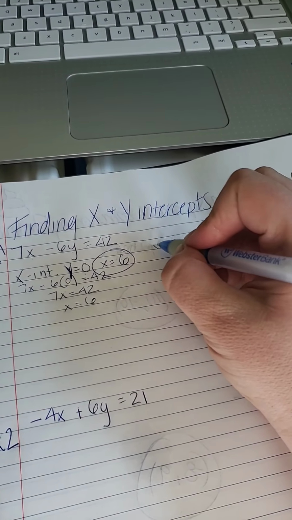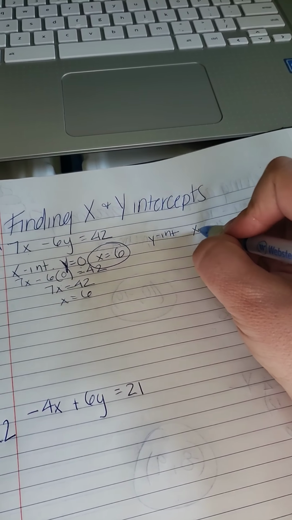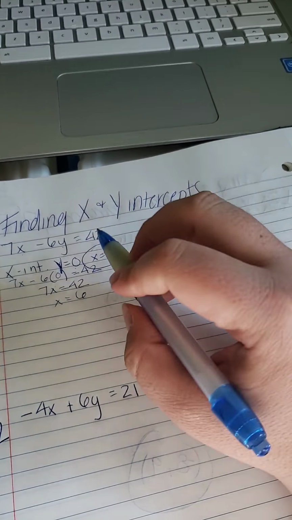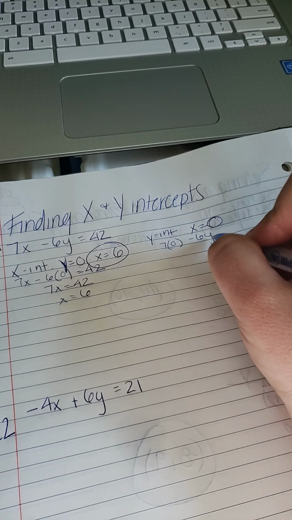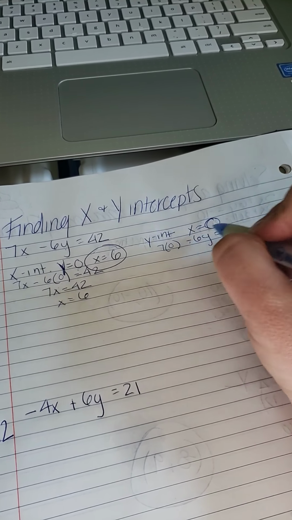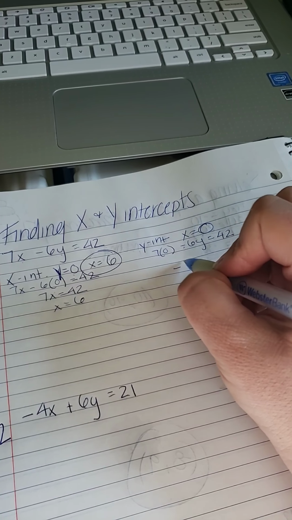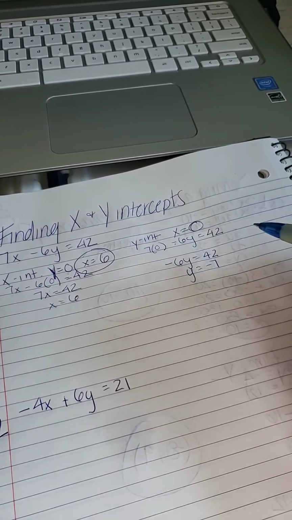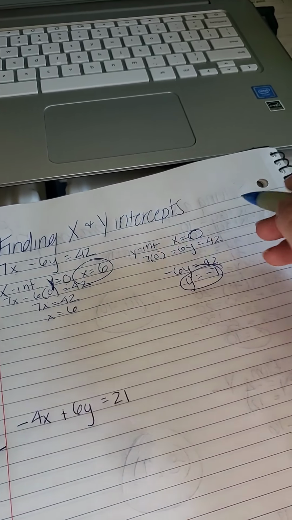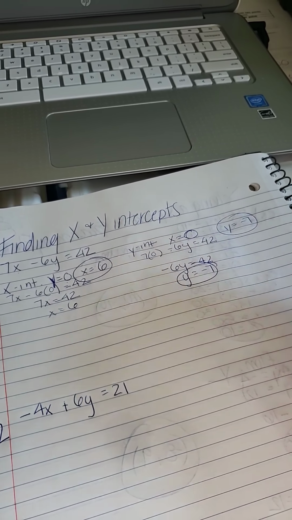My y-intercept is when my x equals 0. So I'm going to substitute in 0 for x. Don't forget about that. So this becomes 0, so then it's -6y equals 42, y equals -7. Okay? So then my y-intercept is -7. Okay? Let's look at the next one.